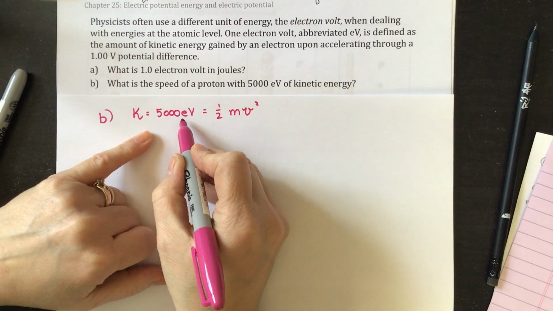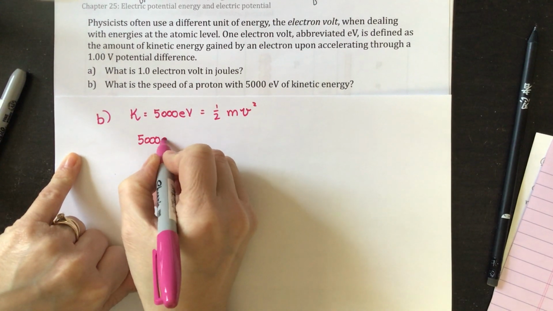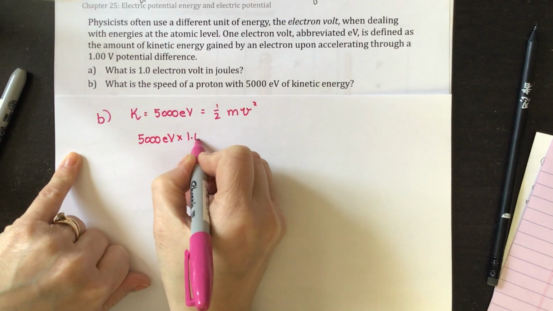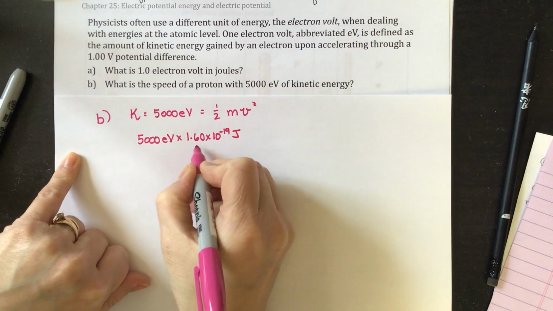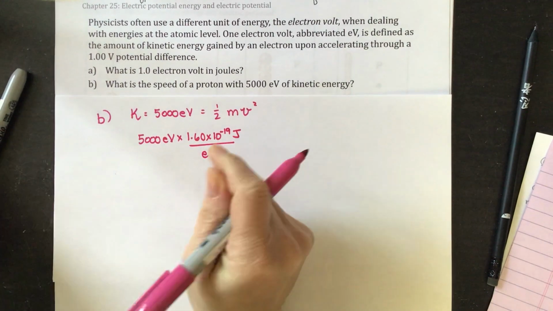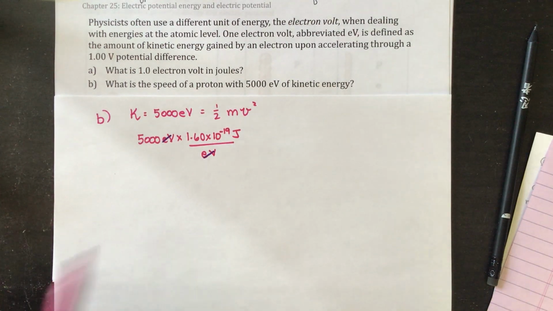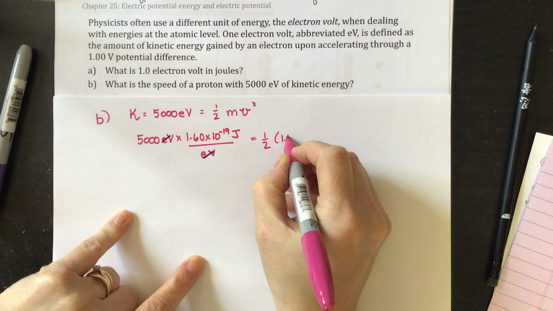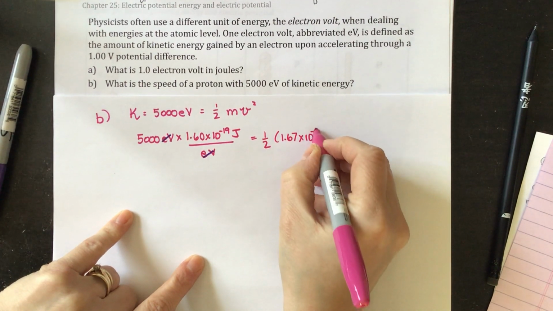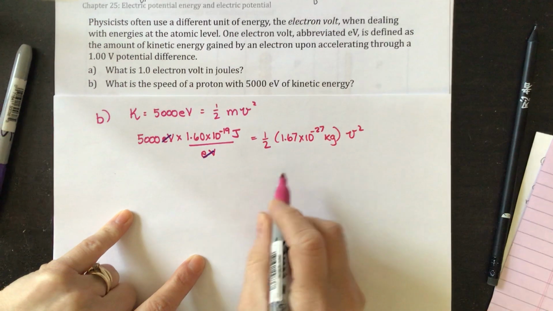First thing I've got to do is get my electron volts into joules, use that conversion factor we just found. We'll see that the electron volts cancel, and we're left with joules. That's equal to 1/2 times the mass of a proton, 1.67 times 10 to the minus 27 kilograms, times V squared.